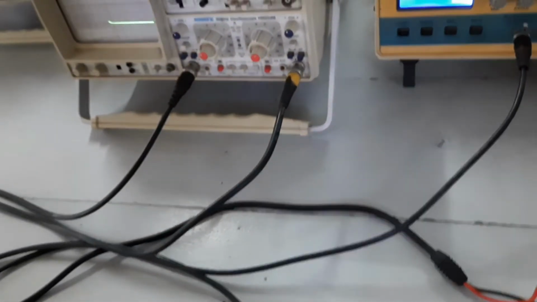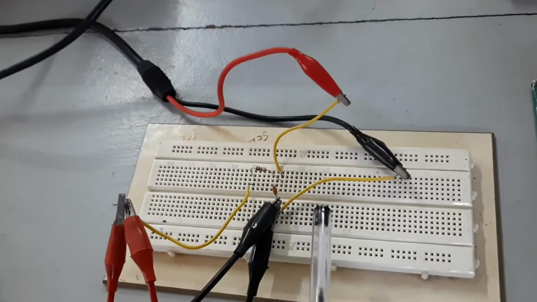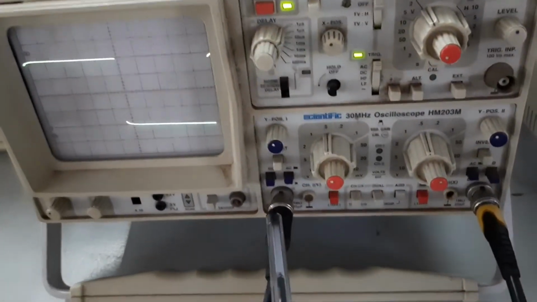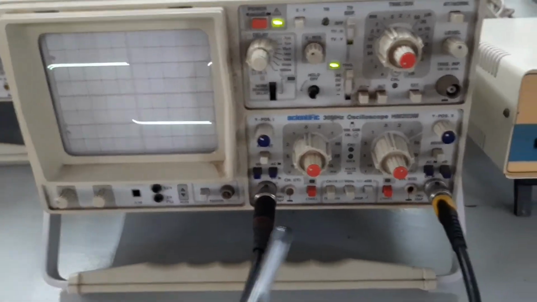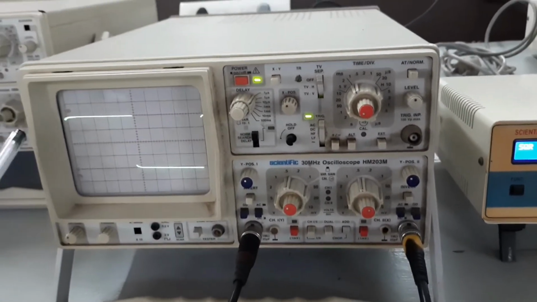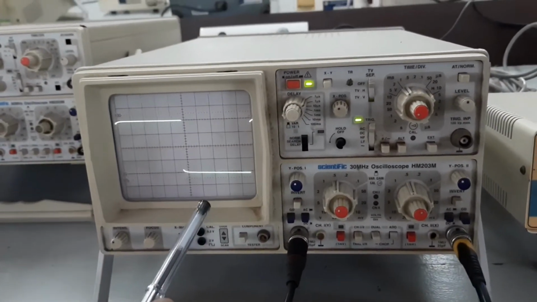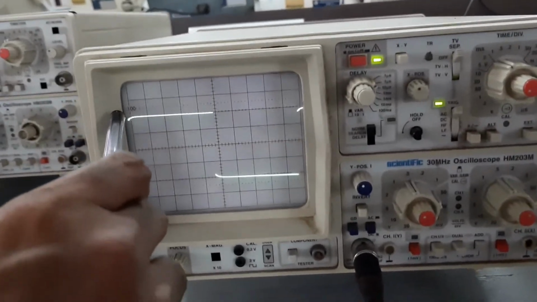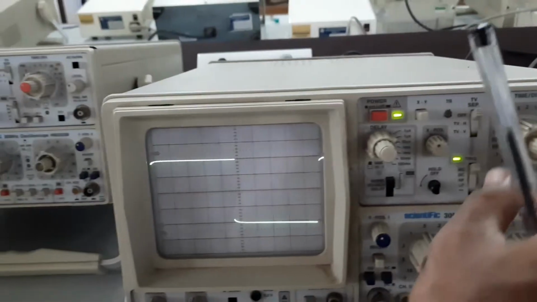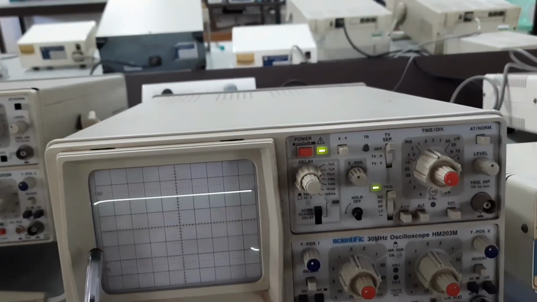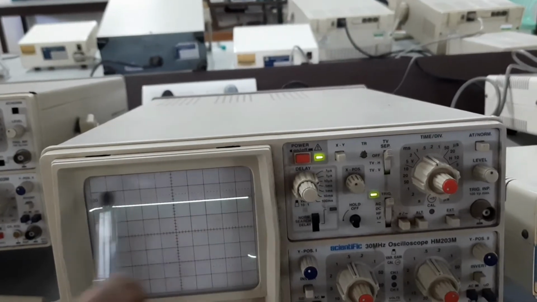So I have connected both the input as well as output signals to two channels of the oscilloscope. In channel 1 we have connected the input signal, and in channel 2 the output is given. So here you can observe the square wave signal given to the input port. Okay, so if I change the time per division, you can see that this is similar to a step signal.